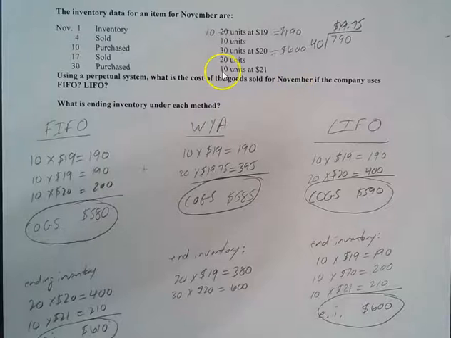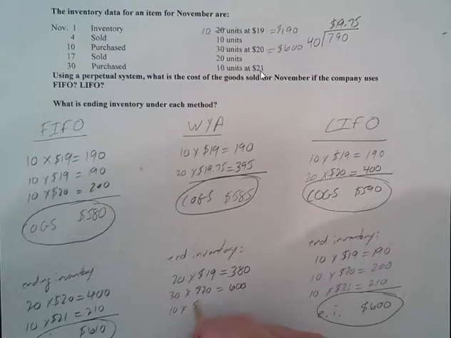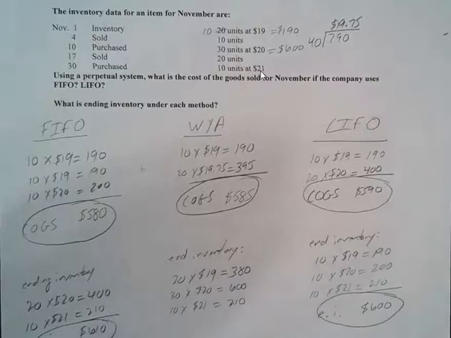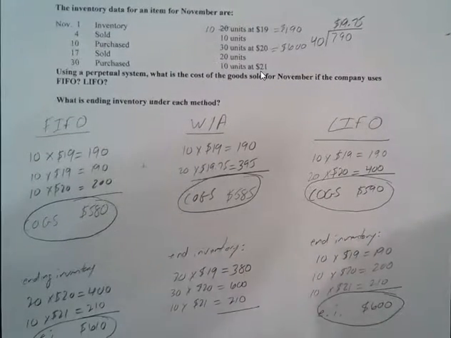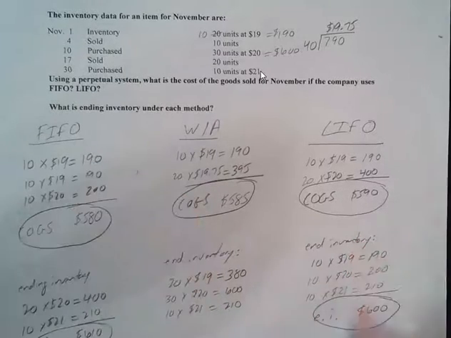And then we had another purchase here, 10 times 21. And hopefully you can do that in your head. That's 210.